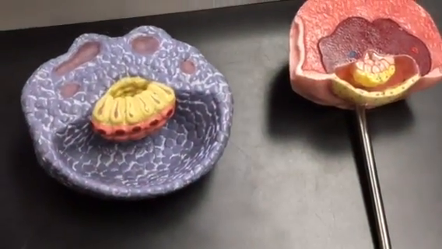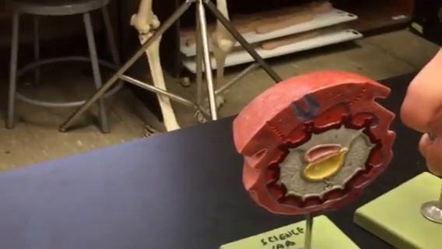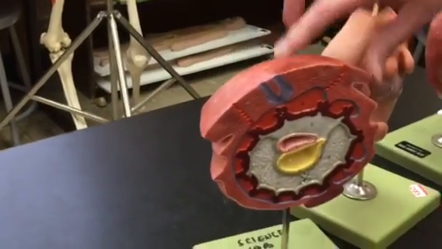Then the 14-day embryo is down here. You guys can move me if you want. I'm playing it right now. I know, it's kind of hard to.